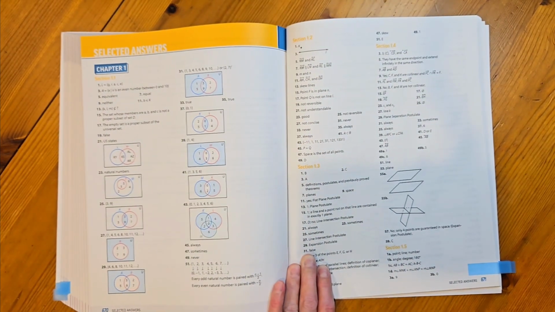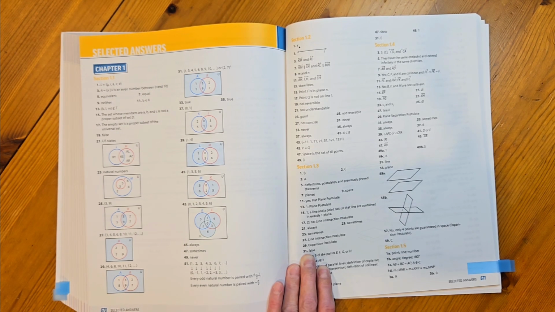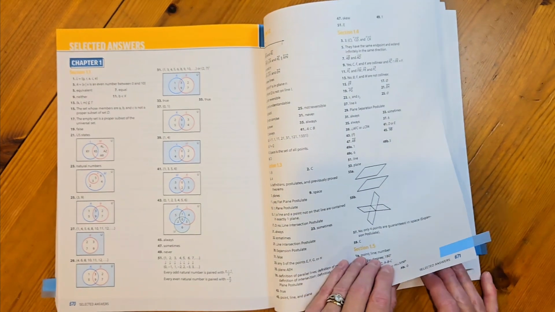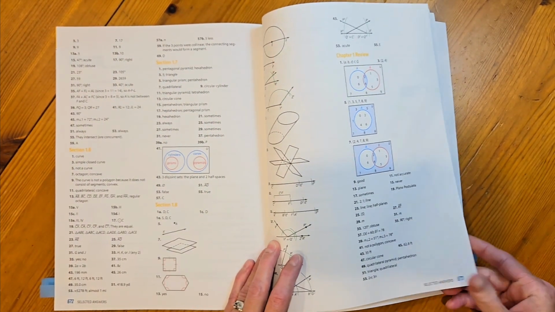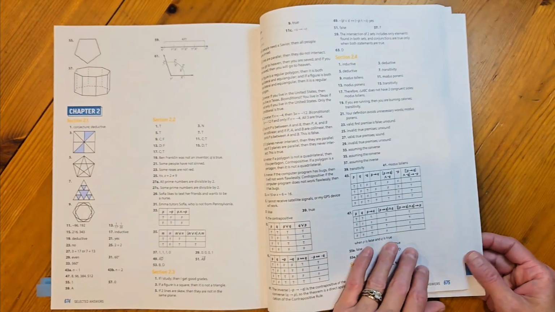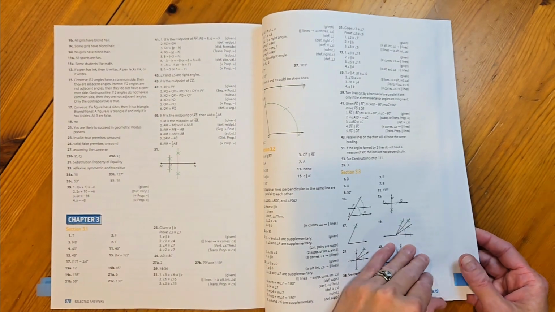Something to be aware of, the back of the student textbook does have selected answers. These are the odd numbered problems. So if you would like to assign the odd number problems and let your child be able to check their work to make sure they're getting them right, that is an option. If you would prefer for them to not be checking their answers after every problem, you might want to assign the even problems.